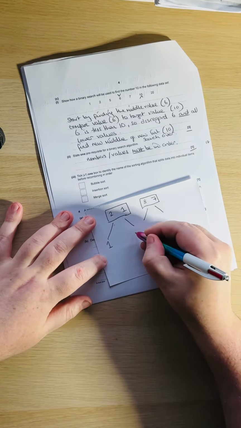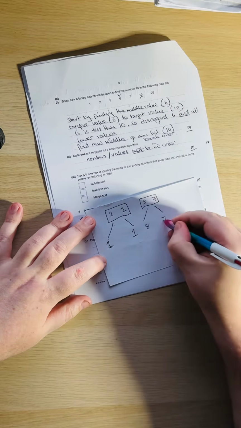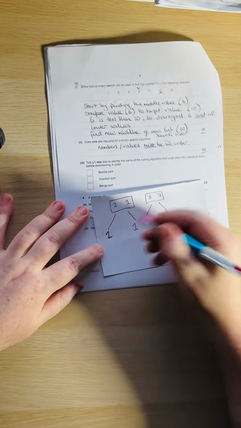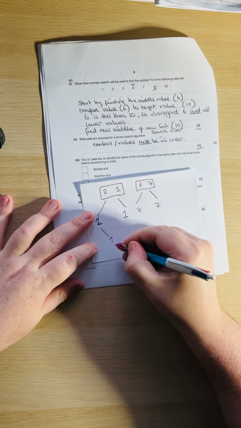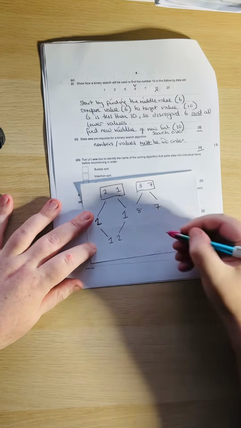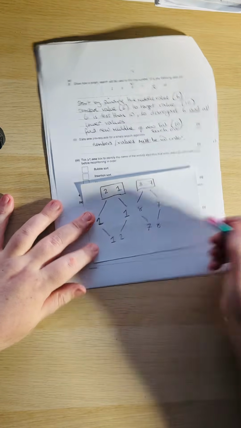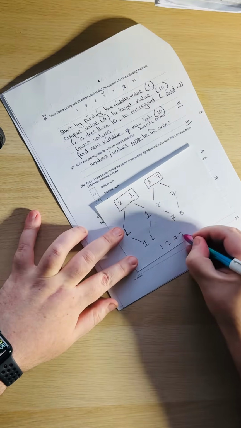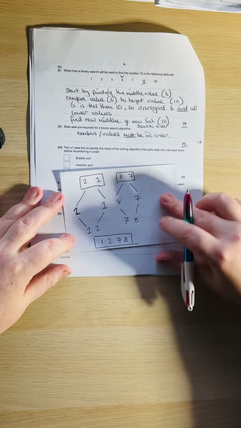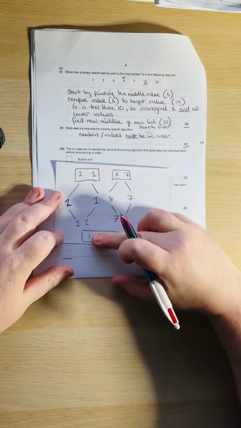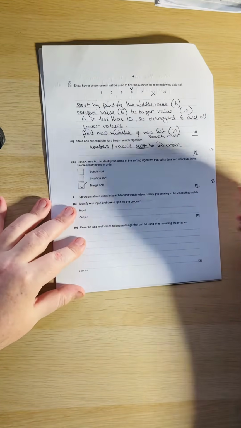So 2 would be on its own, 1 would be on its own, 8 would be on its own, and 7 would be on its own. So we've now separated or split the data into individual items before recombining them in order. So 1 and 2 would switch places, and 7 and 8 would switch places. Okay, and then potentially 1, 2, 7, 8. We'd then box those as a new list. And what I've just drawn there, because we are splitting them before merging them together, it's known as a merge sort. So that was really, really easy. I probably over-explained that for a 1 mark question.